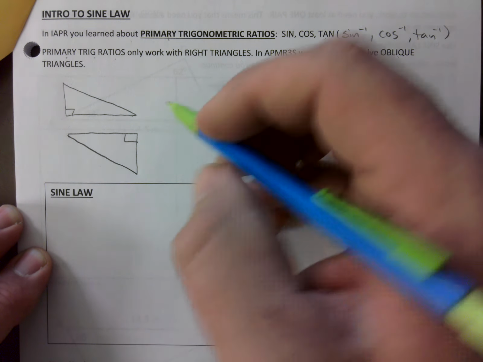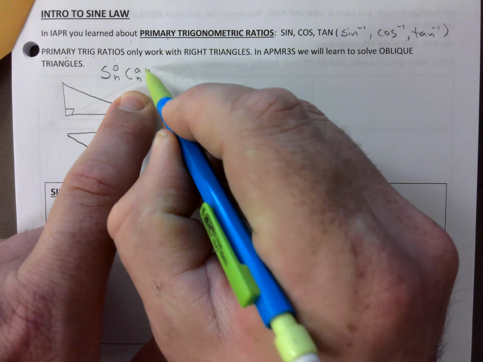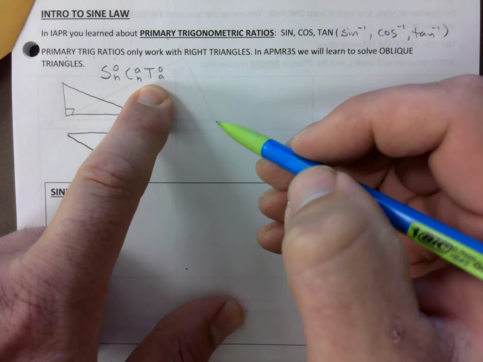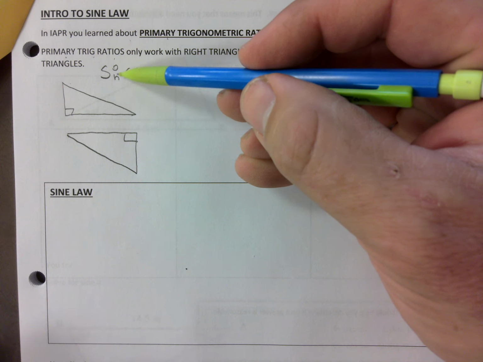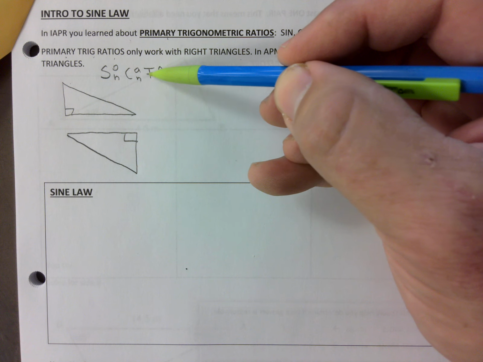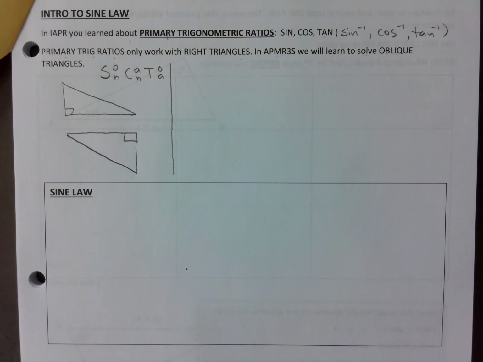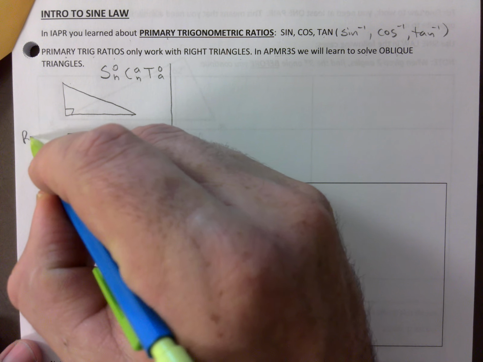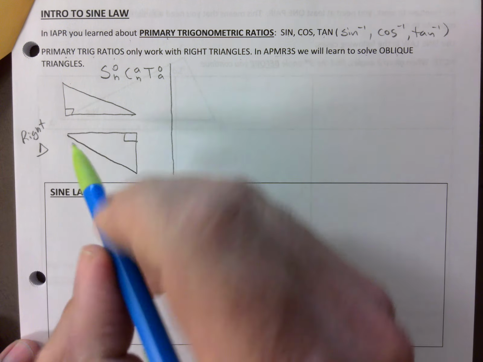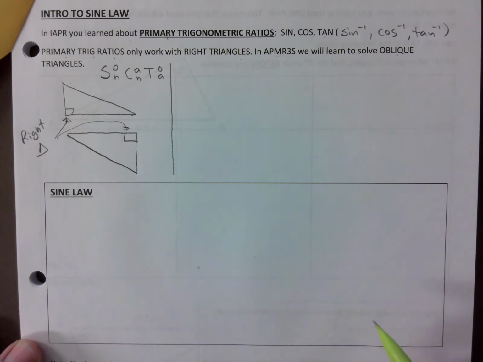So you used SOHCAHTOA. I would have taught you SOHCAHTOA this way. Sine, cos, tan. If you had opposite and hypotenuse involved, you would use sine; adjacent, hypotenuse, cosine; opposite, adjacent, tangent. And if you're having nightmares right now about that, don't worry about it, because you're not really going to need this. So these are right triangles because of that angle. If you have a 90, you've got yourselves a right triangle.